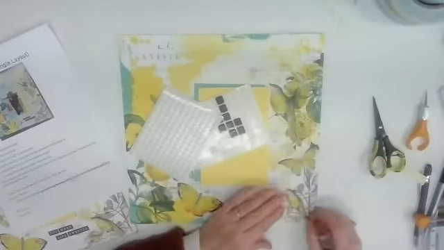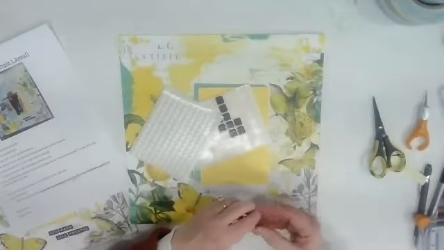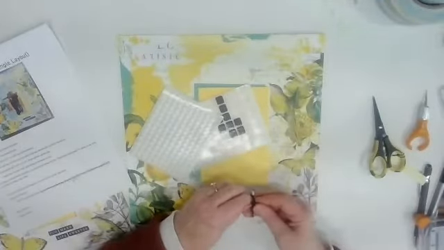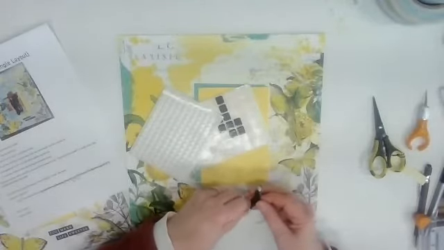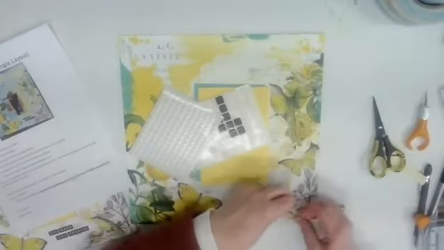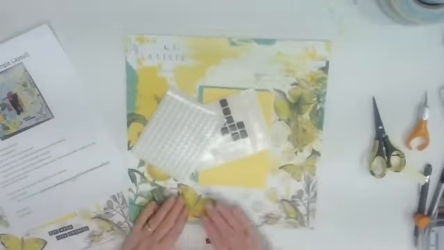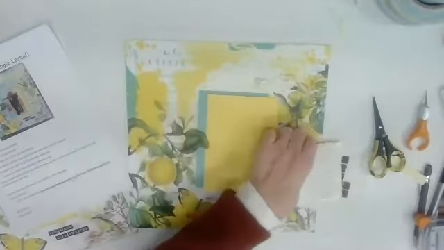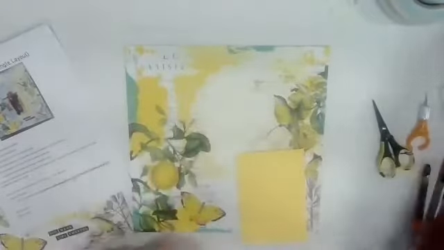And so I just kind of fit that in like he was perched on a little tree leaf. So I'm going to put that in there. Right down in there. And I am just going to ink these.